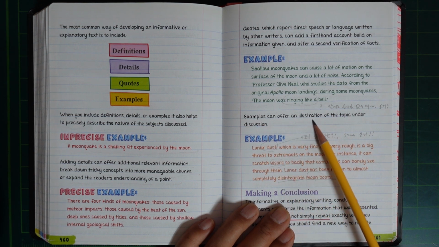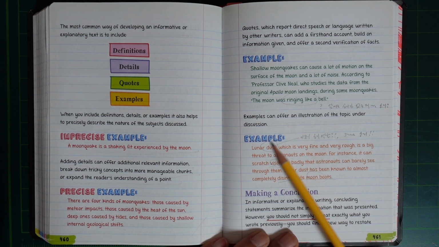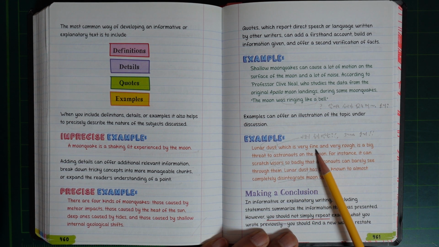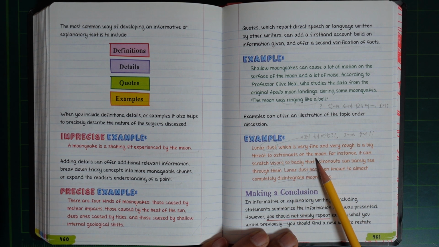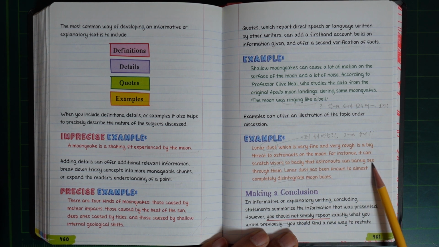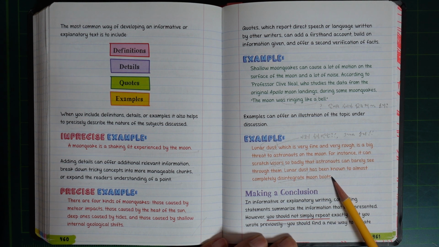Examples can offer an illustration of the topic under discussion. Example, lunar dust, which is very fine and very rough, is a big threat to astronauts on the moon. For instance, it can scratch visors so badly that astronauts can barely see through them. Lunar dust has been known to almost completely disintegrate moon boots.